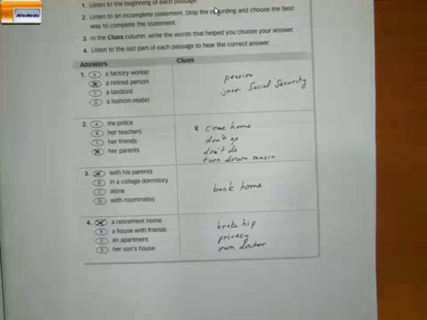This man is talking, and we want to know where he lives. With his parents, in a college dormitory, alone, or with roommates. So listen.